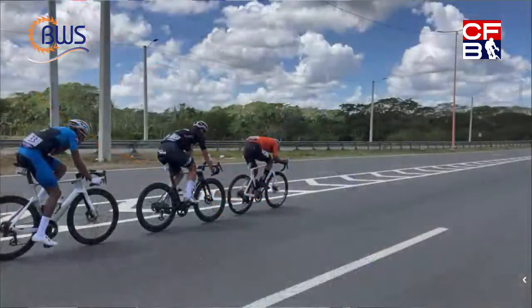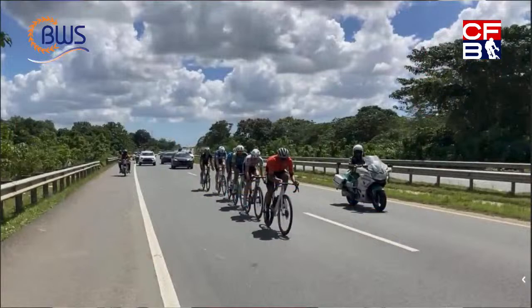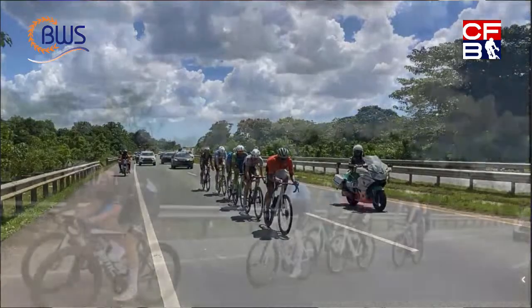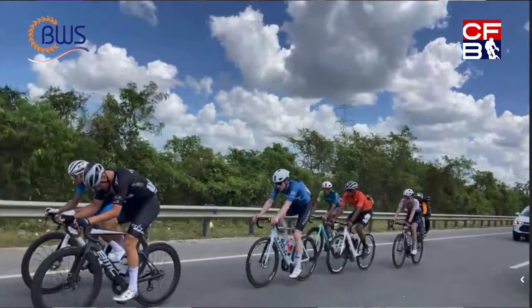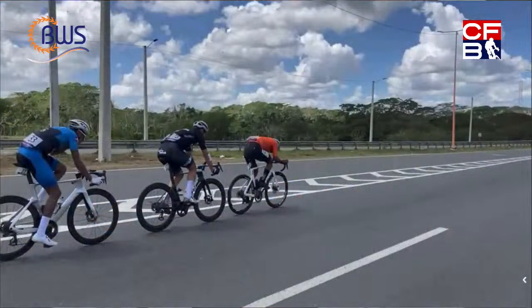Absolutely. And Dave, the level of competition that these young men are racing in is phenomenal. You're talking about ex-world pro riders in the peloton, and they might be a little older, but with the level of experience they have, they're still riding at a very, very high level. And for these two young men, Chav won a stage. Javen was second in Jamaica.